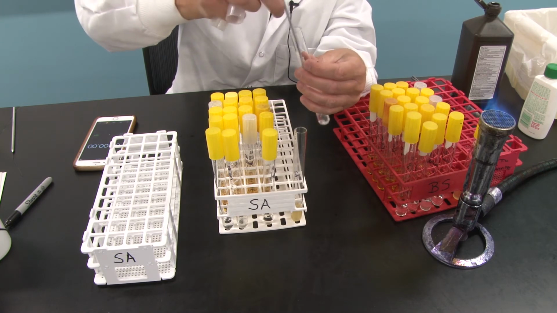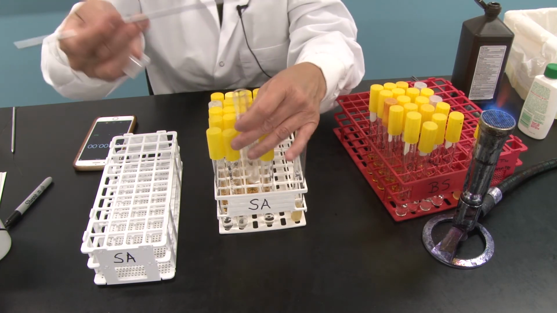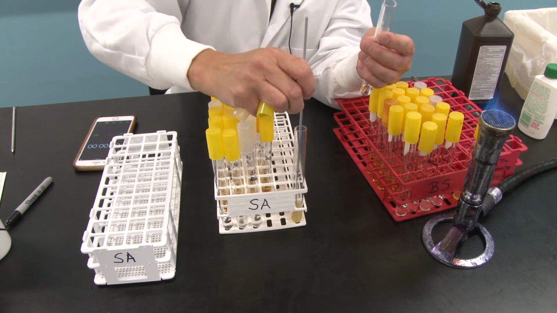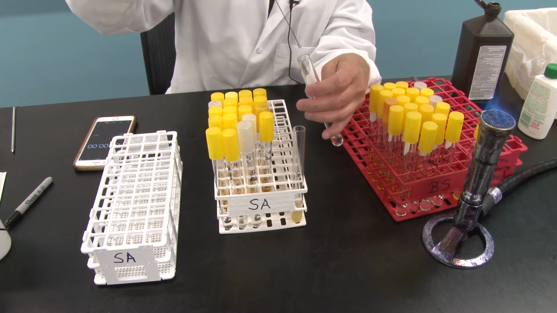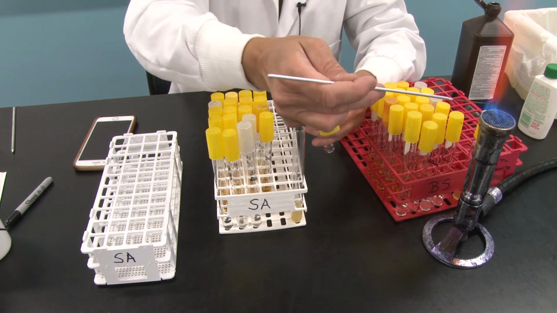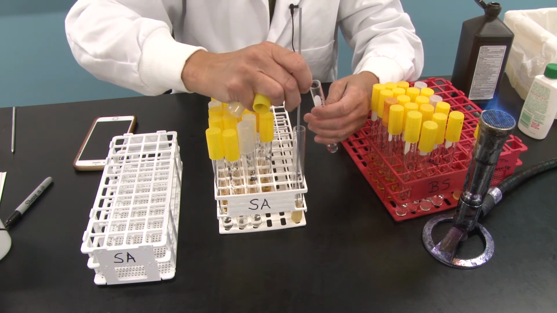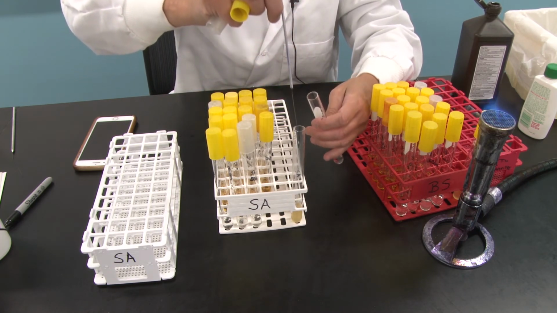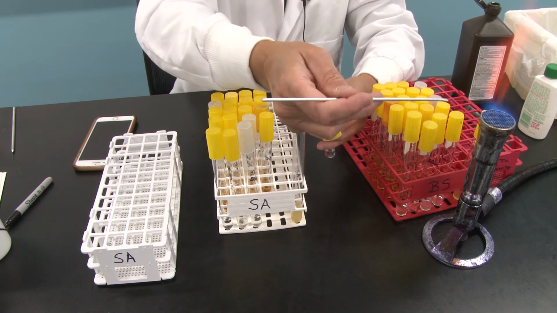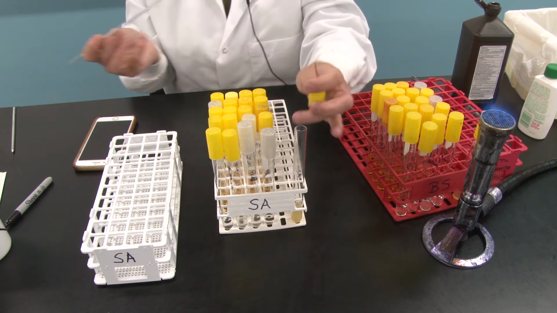And second, shaky hands. Second loopful, flame it, put it down, put the lid on, grab my Bactine and 2 loopfuls here, flame it so I don't screw up my stock, go back into the stock. Get my next loopful. Okay, flame it again. I'm done. Put the lid back on that.